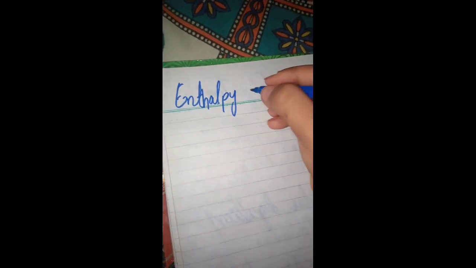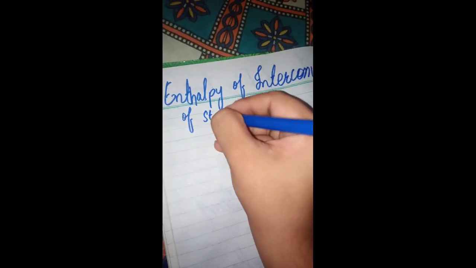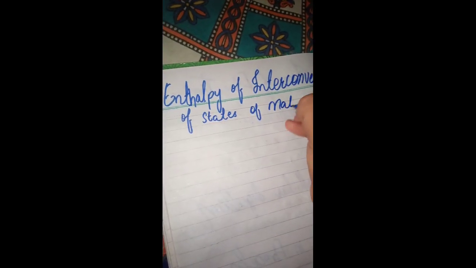So today we'll be going with the enthalpy of interconversion, or like states of matter. To understand this topic, we need to start from the very basics. So yes, we will be doing that today as well.